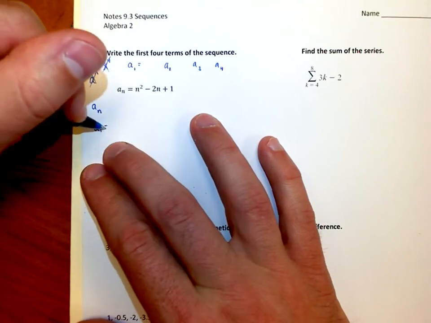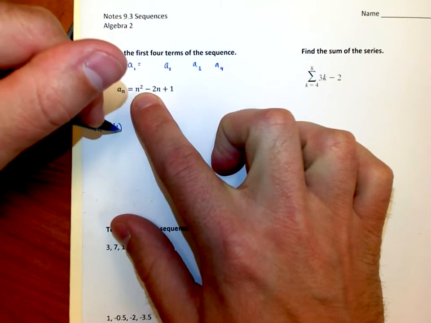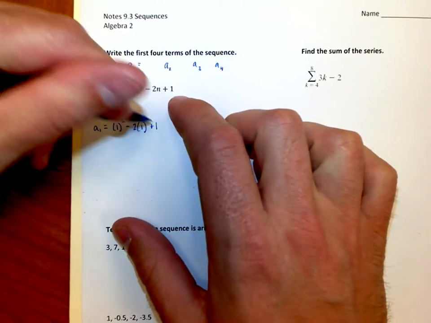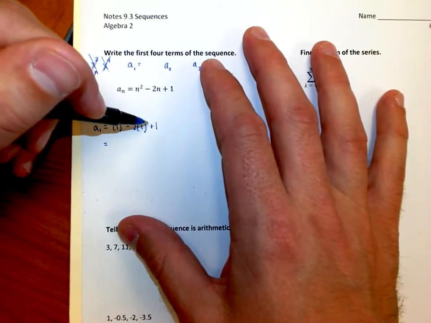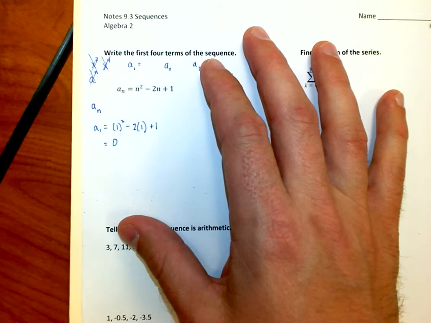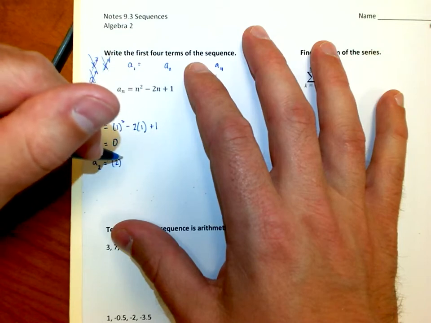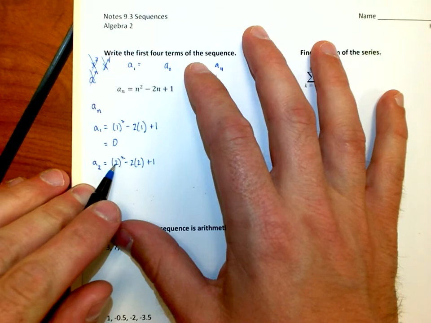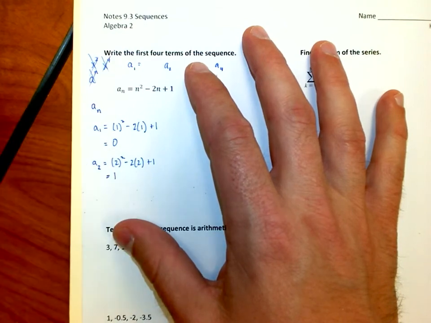So if we have a1, the first term of the sequence is then, looking at the formula, 1 squared minus 2 times 1 plus 1. 1 squared is 1. 1 minus 2 plus 1 is 0. You can put that in your calculator if you don't believe me. Second term, what is a sub 2? Well, that would be 2 squared minus 2 times 2 plus 1. 2 squared is 4, and minus 4 is 0, plus 1 is 1.